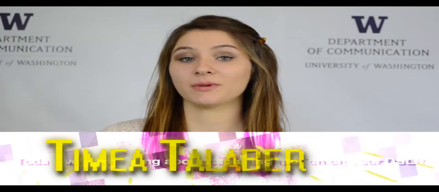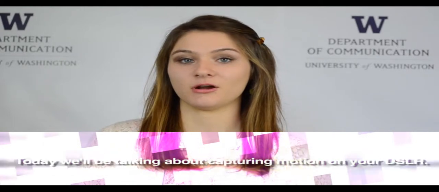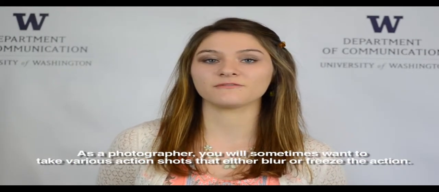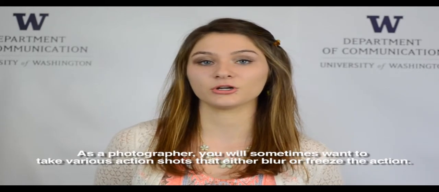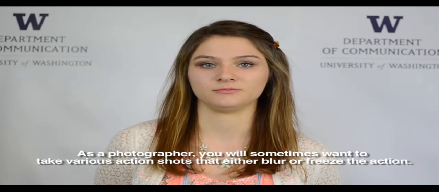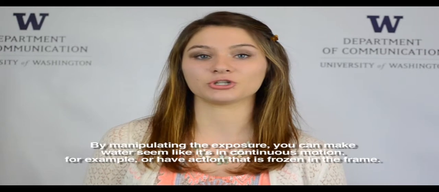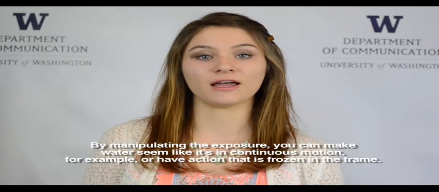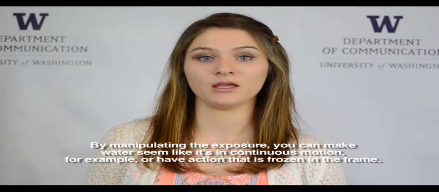Today we'll be talking about capturing motion on your DSLR. As a photographer, you will sometimes want to take various action shots that either blur or freeze the action. By manipulating the exposure, you can make water seem like it's in continuous motion, for example, or have action that is frozen in the frame.